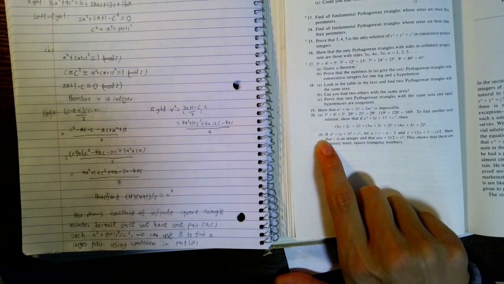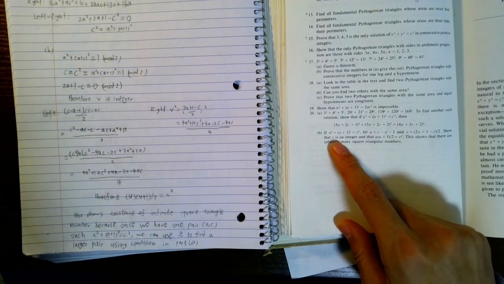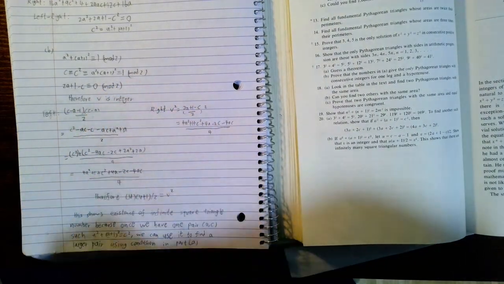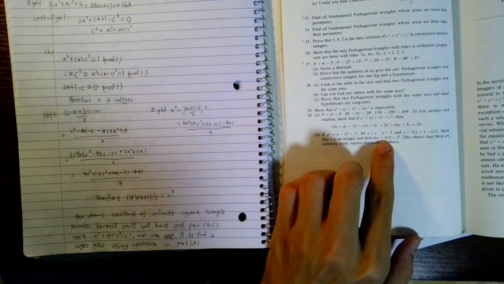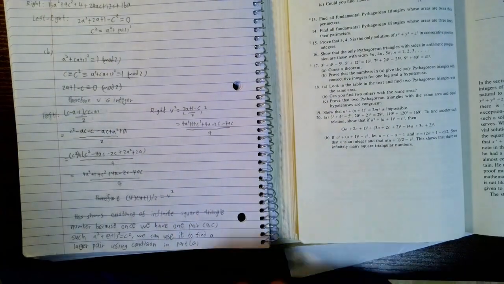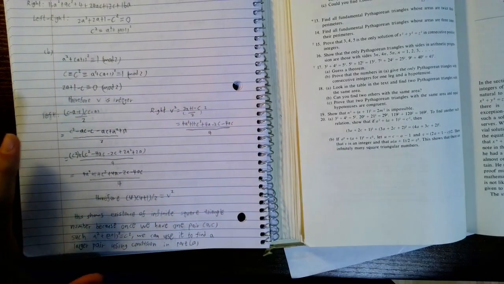And for part B, it is very easy to prove that v is an integer using the congruence of modulo 2. And to prove this thing is equal, we also just expand it and compare the left and the right side.